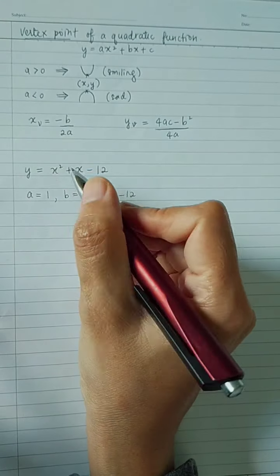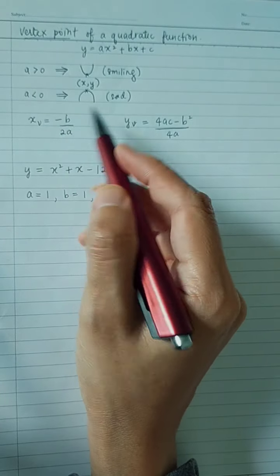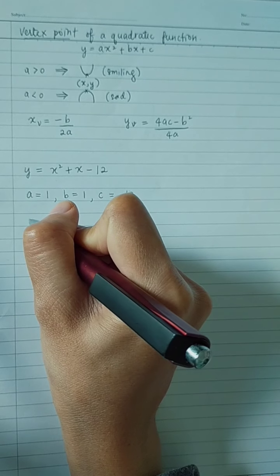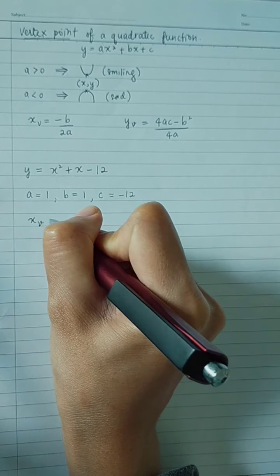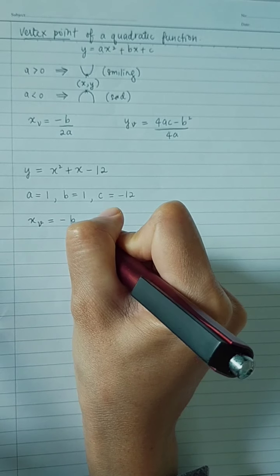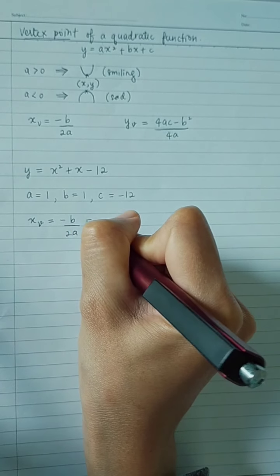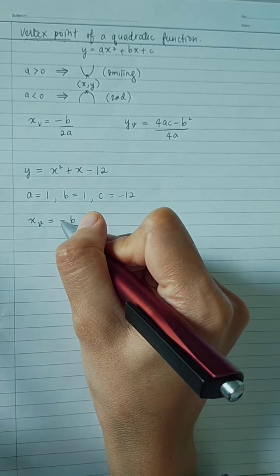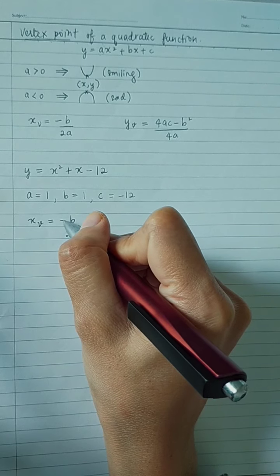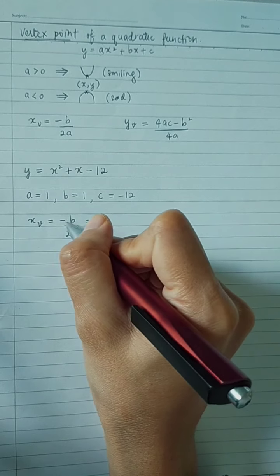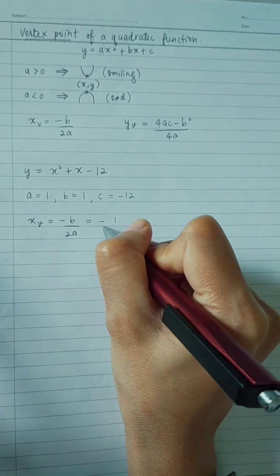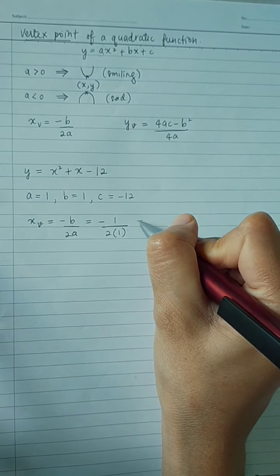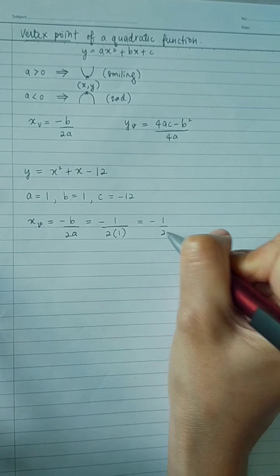Then we can simply use this formula to find the x coordinate of the vertex. The x coordinate of the vertex is negative b over 2a. Negative is part of the formula, so don't miss the negative sign. b is 1 over 2 times 1, and that's negative 1 over 2.